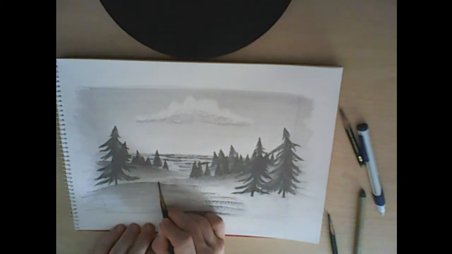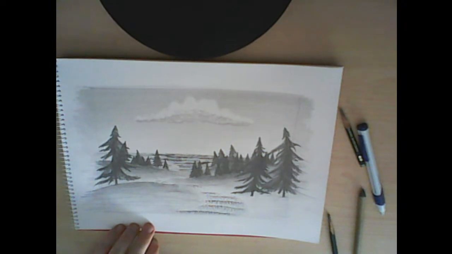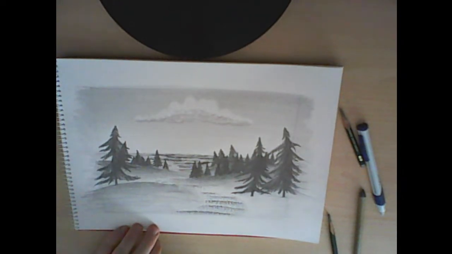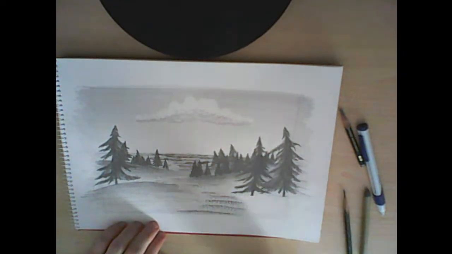But yeah, now you don't see it anymore, and it looks really stupid on the drawing. Should have just left it. But well, I was trying to get it to look more like this part in the front, but you try and you fail.